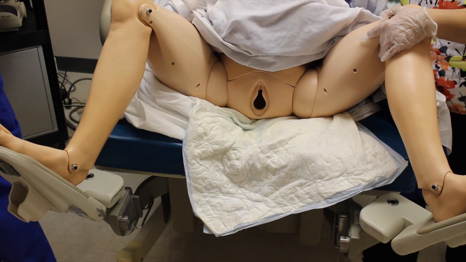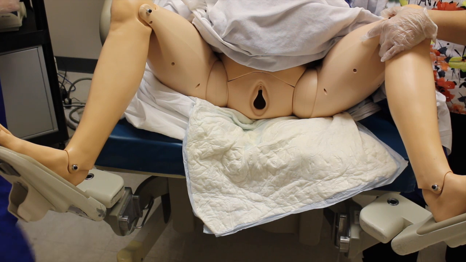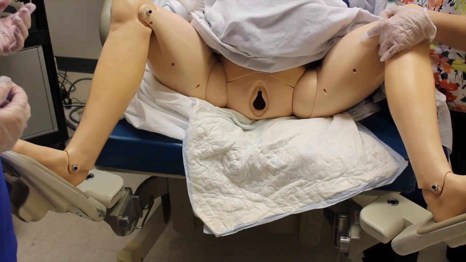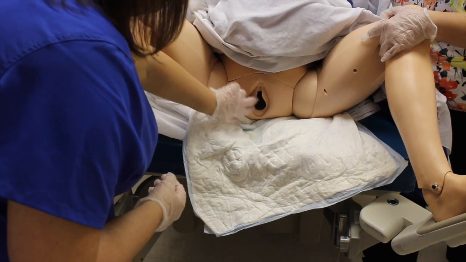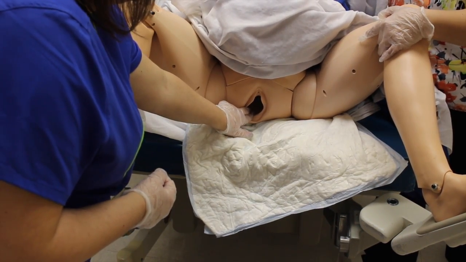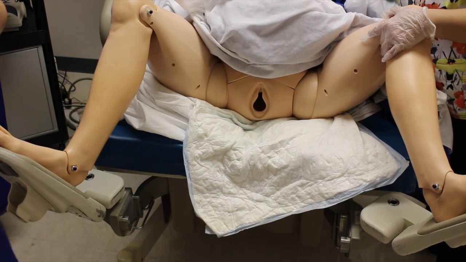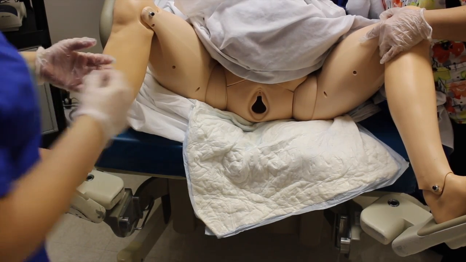As the baby descends, we will ask the patient to push. They may give a grunt like that. Maybe not quite that long, you never know.